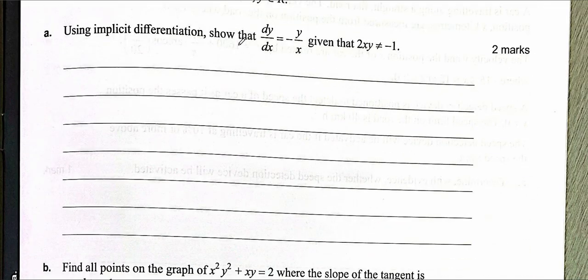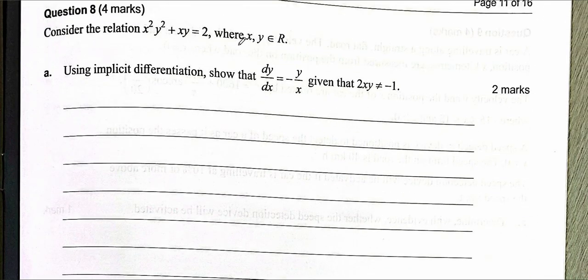All right. Use implicit differentiation to show that dy/dx is negative y over x. Okay, so just simple. Differentiating this one first is going to be 2xy squared plus 2yx squared dy/dx plus y plus x dy/dx is equal to 0.